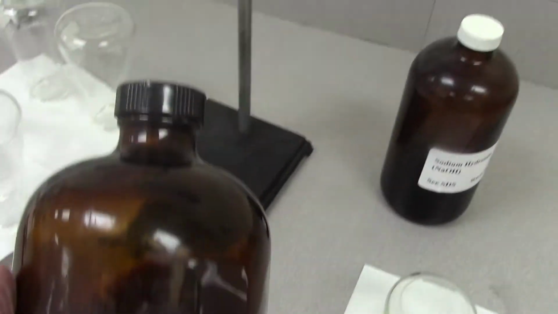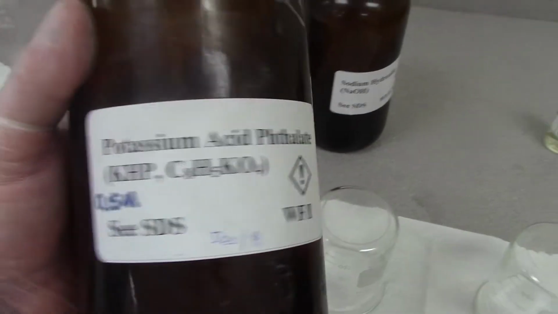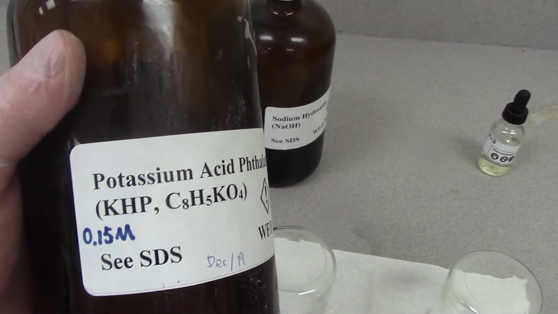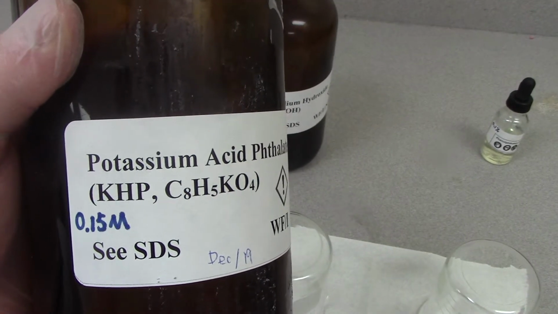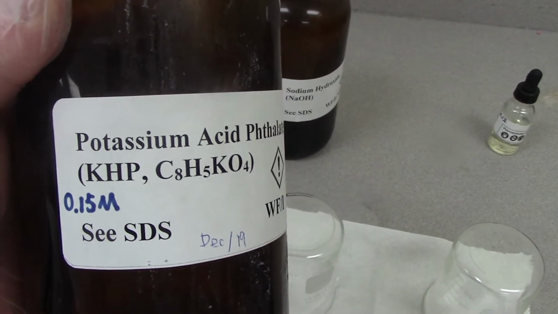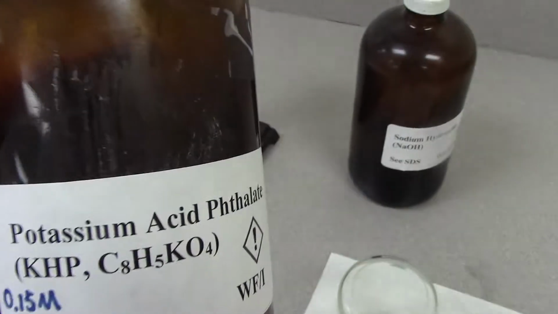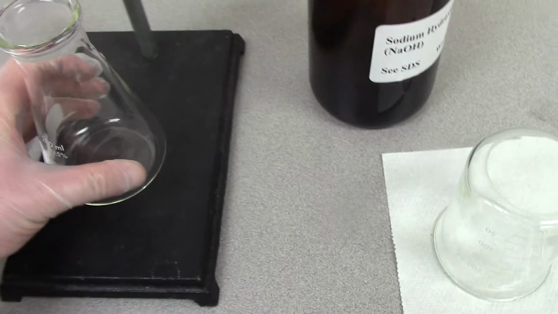Okay, this is my acid, so I know the concentration of this. This is 0.15 moles per liter. So that's going to be my titrant, because I know the concentration of it. And I'm going to put that in the burette, and we're going to find the concentration of sodium hydroxide, which will end up in my Erlenmeyer flask, which goes down here.